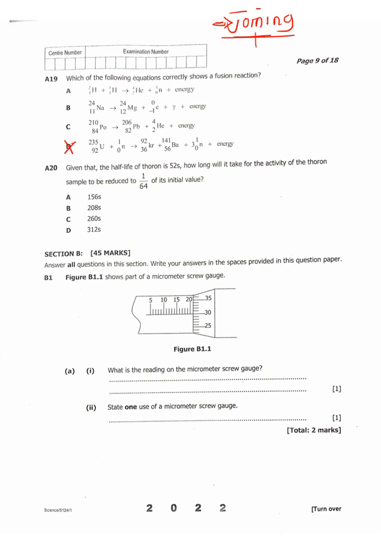Okay, let's look at question 20. Given that the half-life of thoron is 52, how long would it take for the activity of the thoron sample to be reduced to 1 over 64 of its original value?